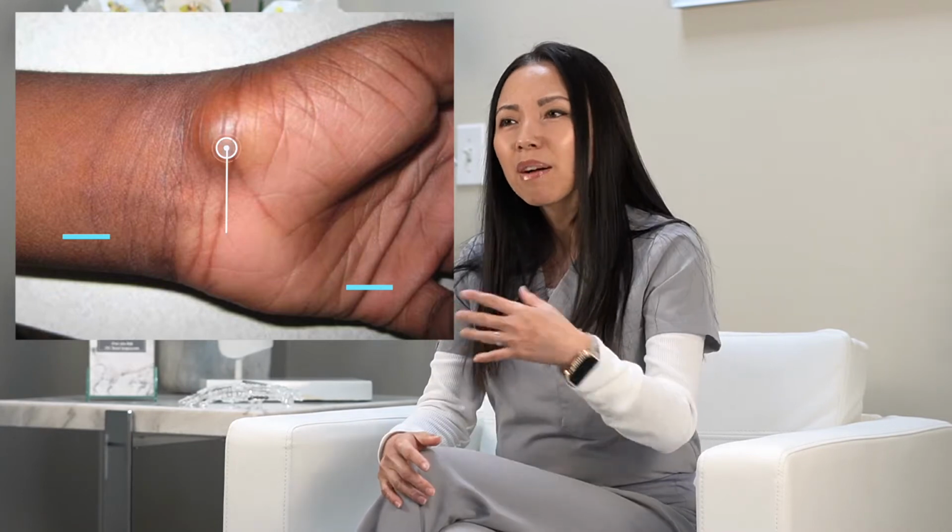These are sometimes spontaneous, so not related to anything, but many times they are related to overuse or injury. For example, my patients who work out a lot or do a lot of lifting or repetitive motion tend to be at a higher risk of developing a ganglion cyst.